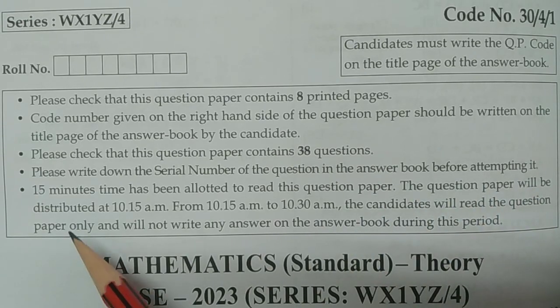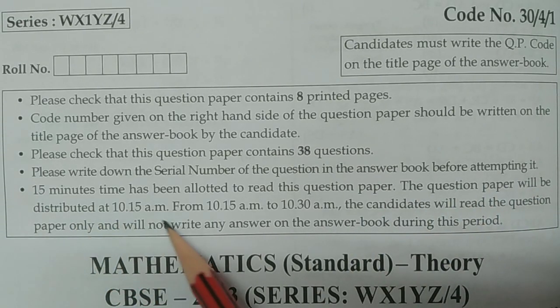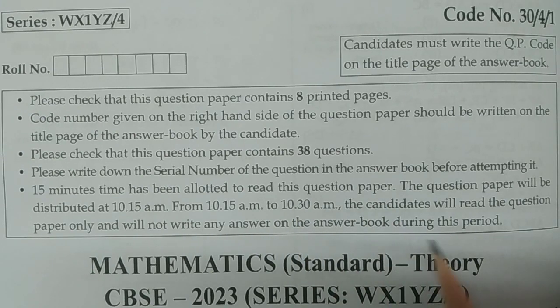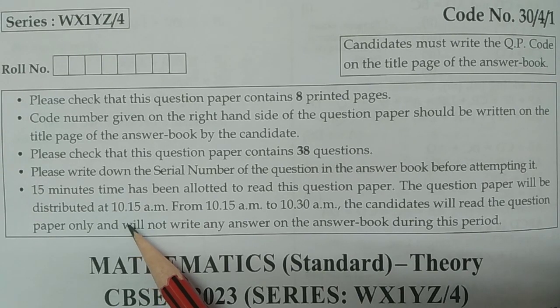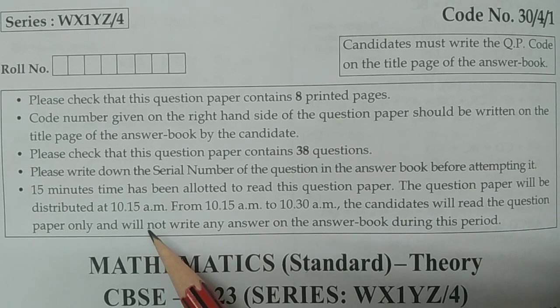Okay. Now next, 15 minutes of time has been allotted to read this question paper. The question paper will be distributed at 10:15 a.m. From 10:15 to 10:30, the candidates will read the question paper only and will not write any answer in the answer book during this period. So this time which is given here is to understand the paper and how it is given, that you need to be aware of from here.